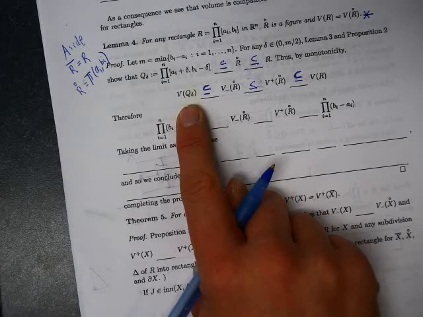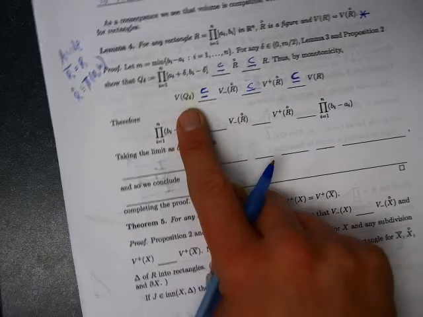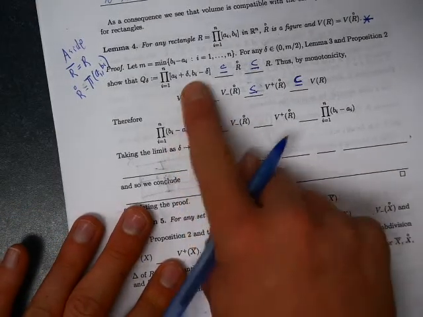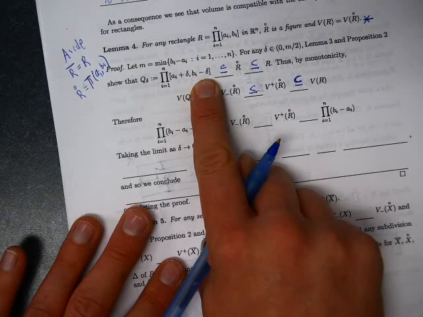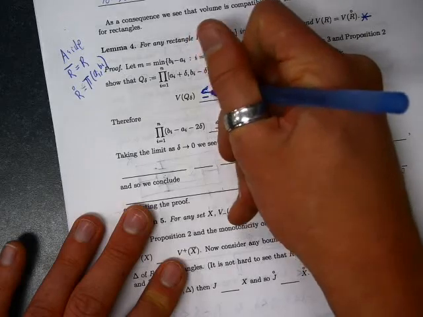And we've even checked that it agrees with the definition we get by assuming this for the volumes of rectangles. So this volume is the same thing as the product of all of these bi minus ai, except it's really ai plus delta to bi minus delta. So that has to be less than or equal to, Chris.